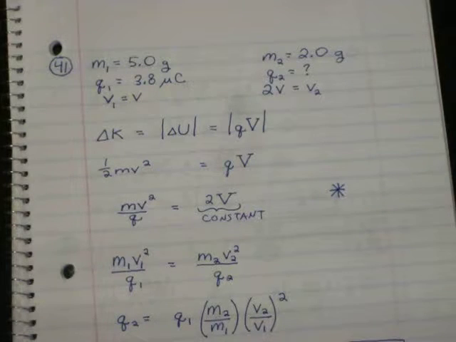Number 41. A 5-gram object carries 3.8 microcoulombs. It acquires a speed when accelerated from rest through a potential difference V. If a 2-gram object acquires twice the speed under the same circumstances, what is its charge?